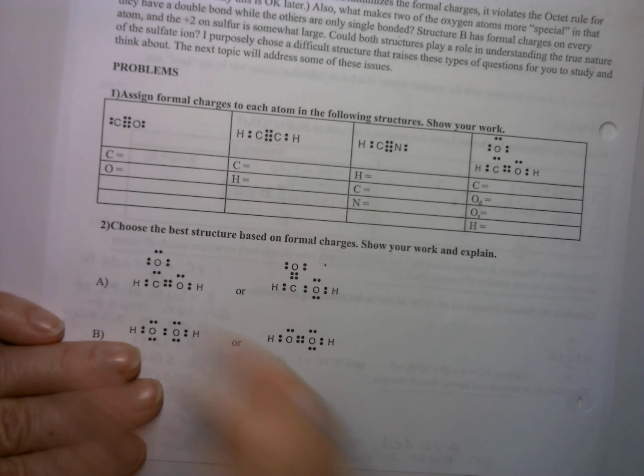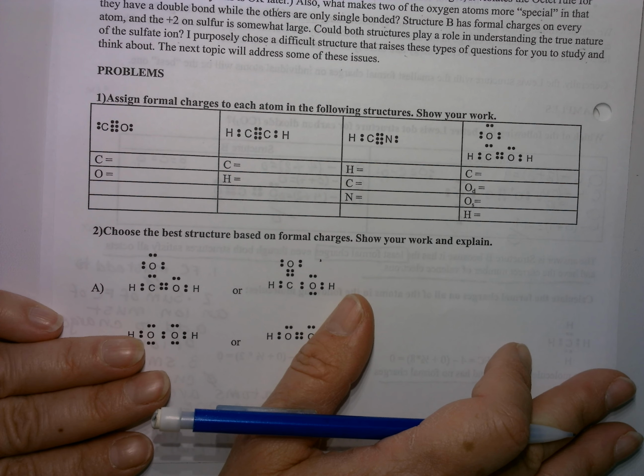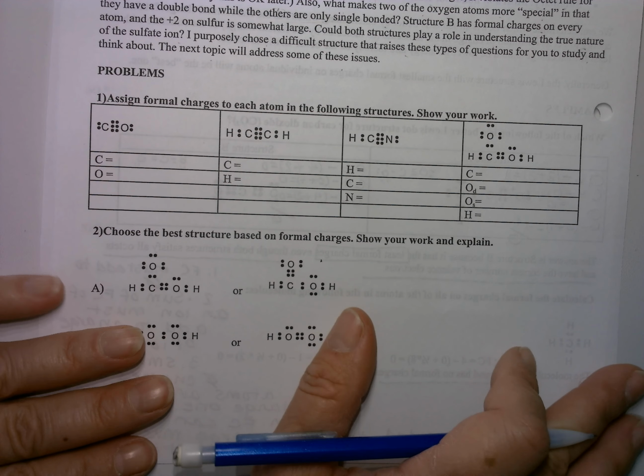Okay, so let's take a look. Assign the formal charges to each of the atoms in the following structures and show your work. So do this now, please.